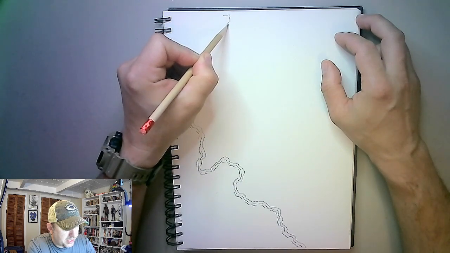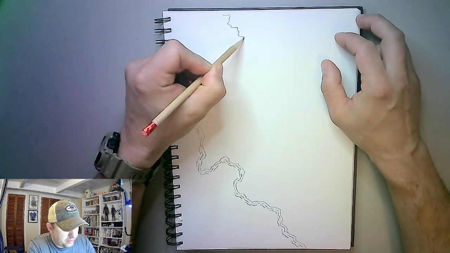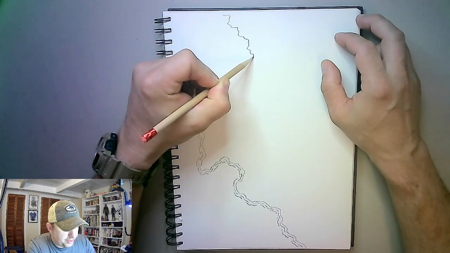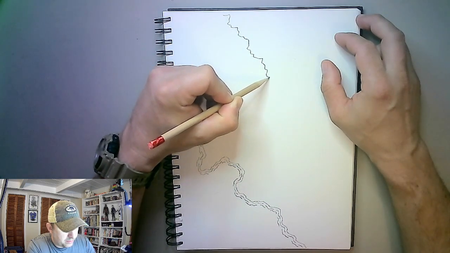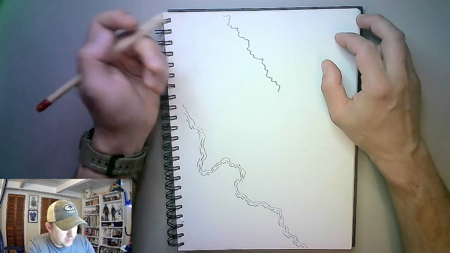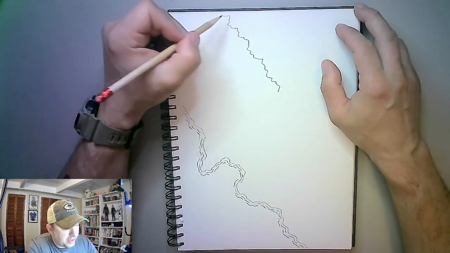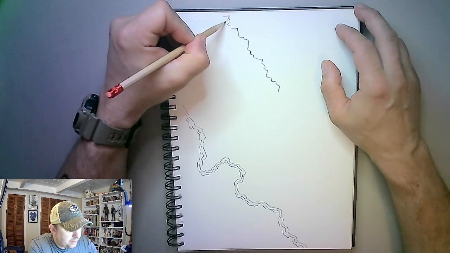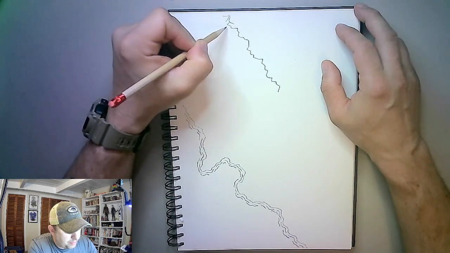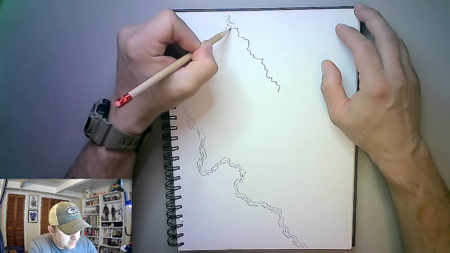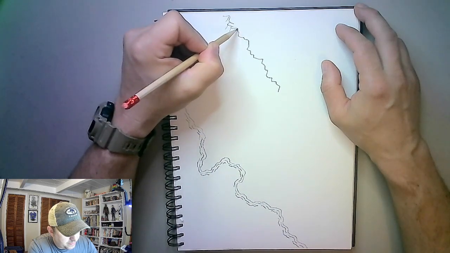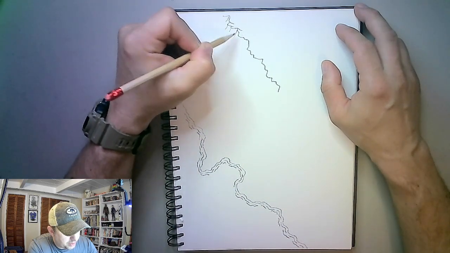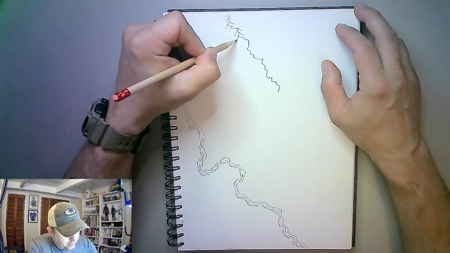I draw a jagged line, sharp edges. It doesn't look like anything right now, but then take these points and draw little lines going off of them, sort of curving off.